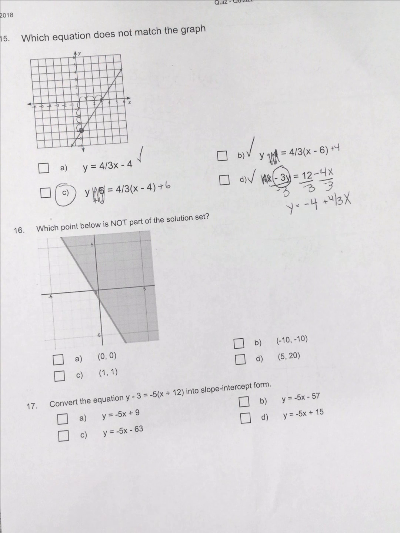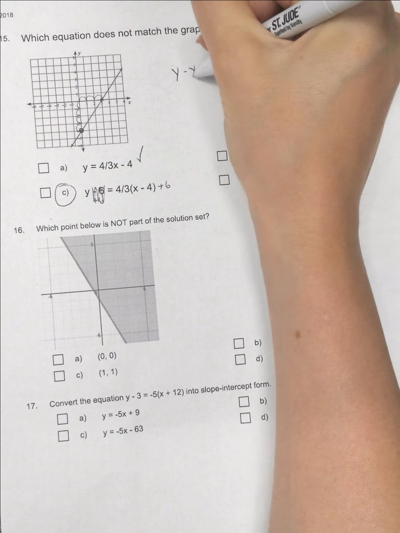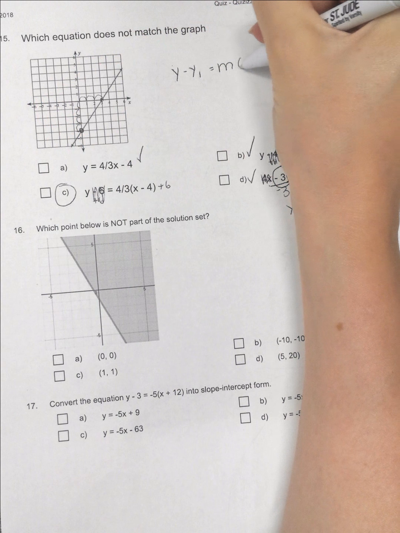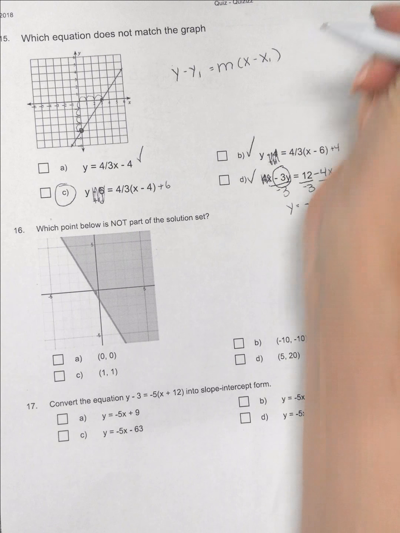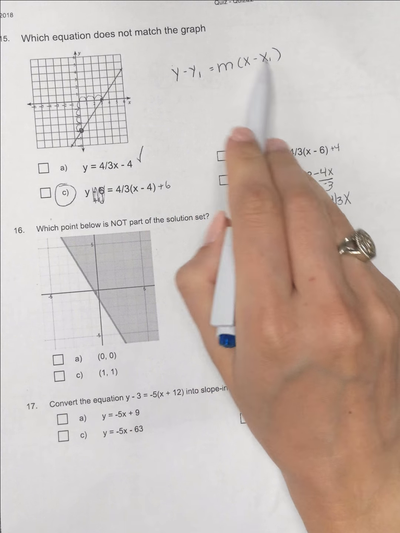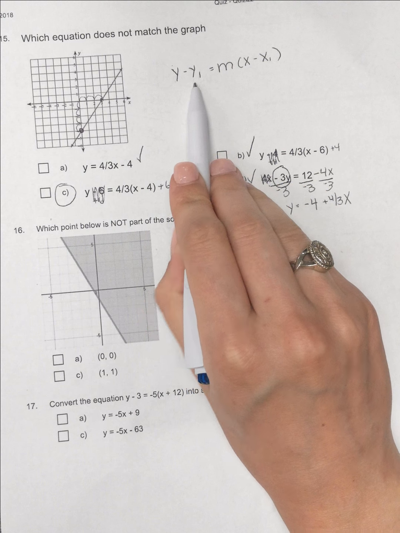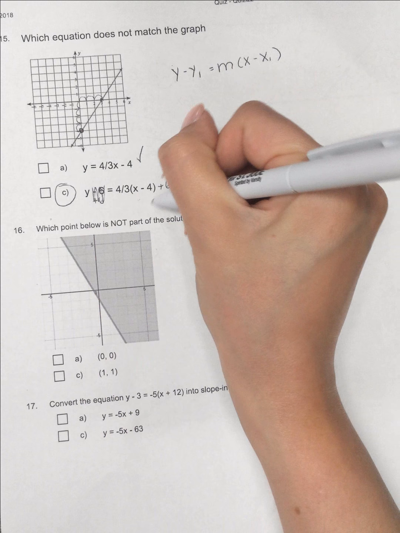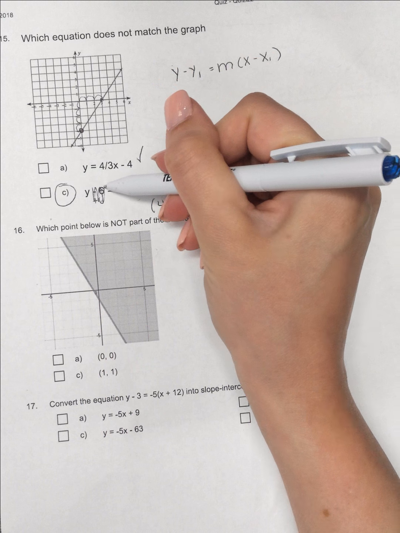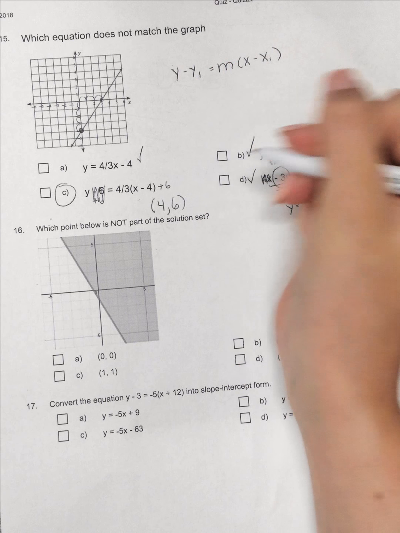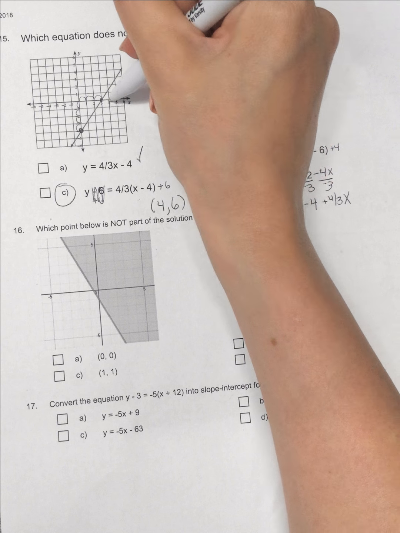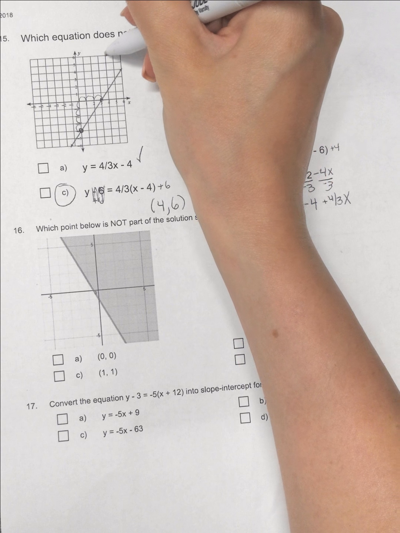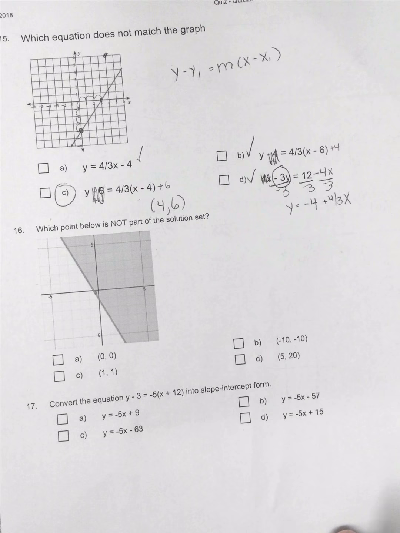If you're using point slope form, y minus y1 equals m times x minus x1, you switch the signs for the x and the y to pull out the point. So this is a negative 4, so the x value is a positive 4. This is a negative 6, so the y value is a positive 6. So that means 4, 6 should be on your line, and it's not.